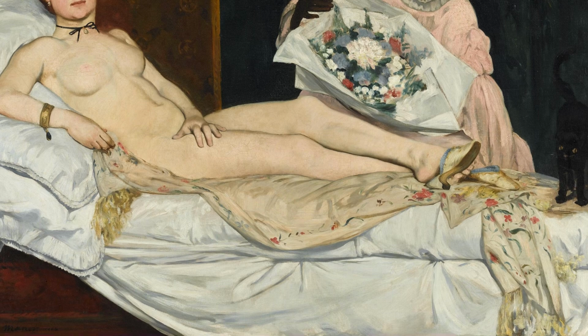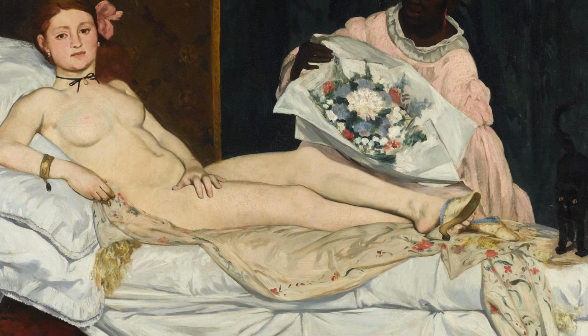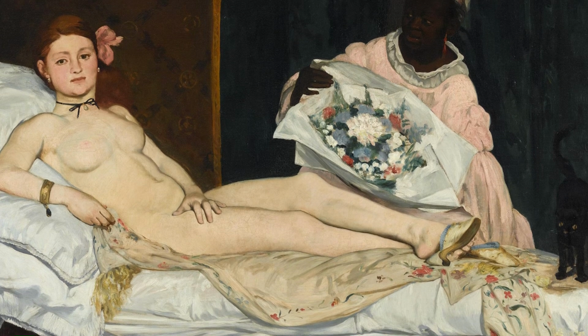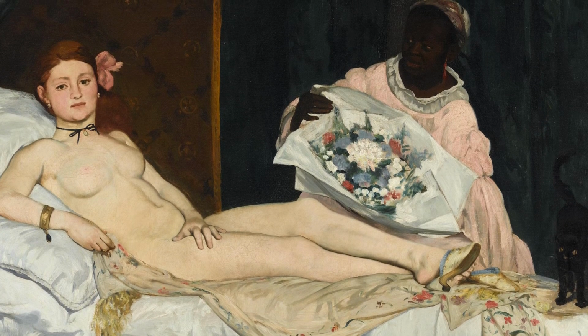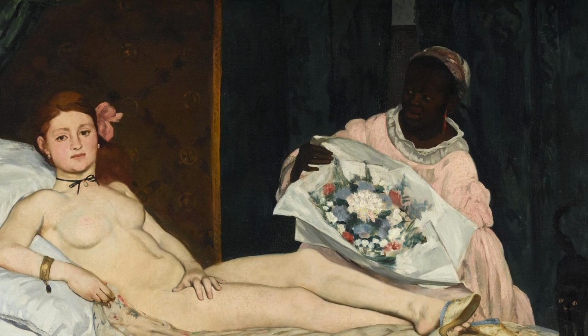So these men of the salon are looking at this painting, and it does away with the artifice. It does away with the symbolism of Venus, and it presents a very real person and a very real sex worker, a working class woman of Paris. What else frustrates the critic when this is displayed at the salon?